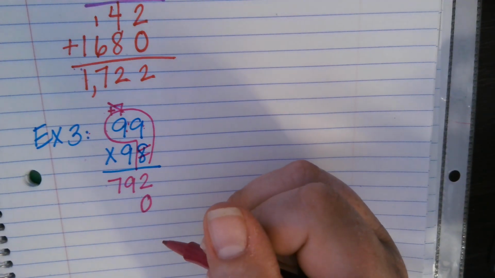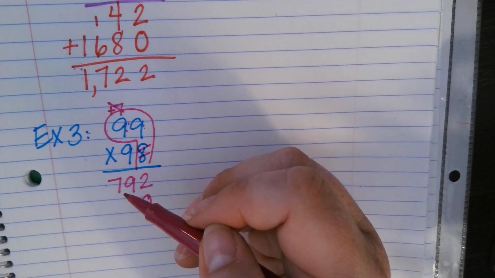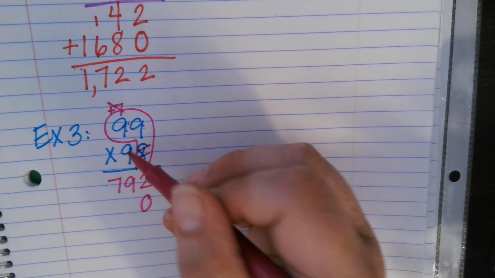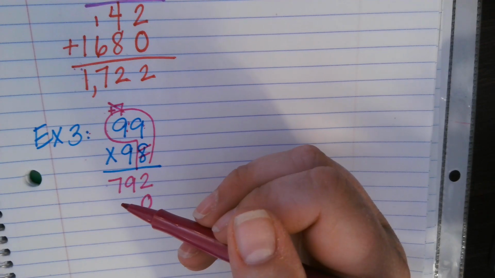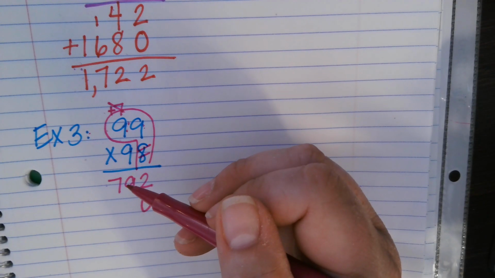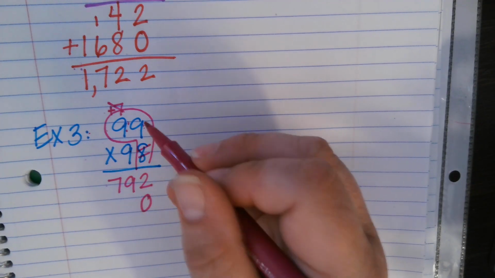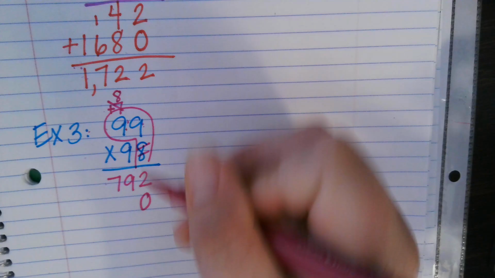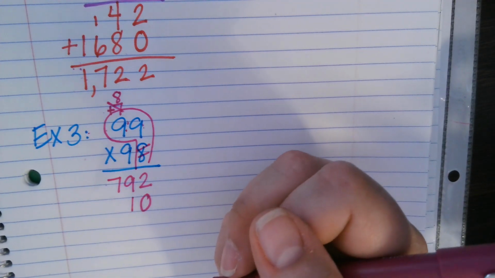You don't want to use the ones anymore, so you'll go to the next number. The tens. So 9 times 9. Yep, 9 times 9. So I'm going to take the nines times the ones place. 9 times 9 is 81. Carry that 8. 1. Make sure your 1 is in that tens place.